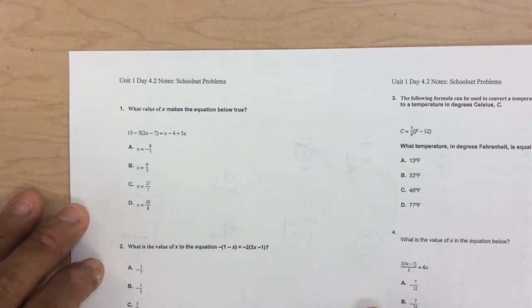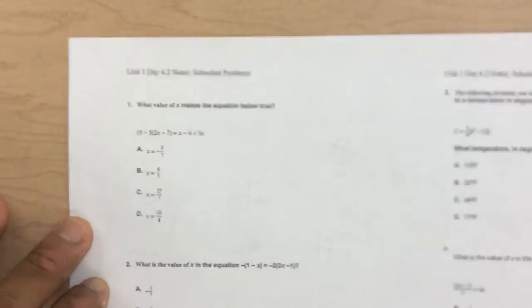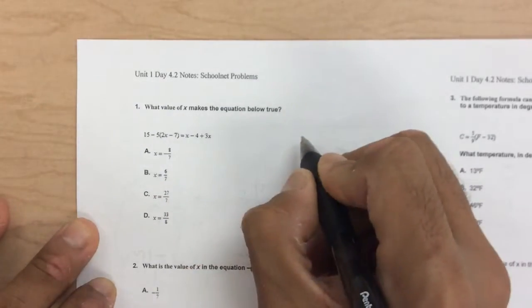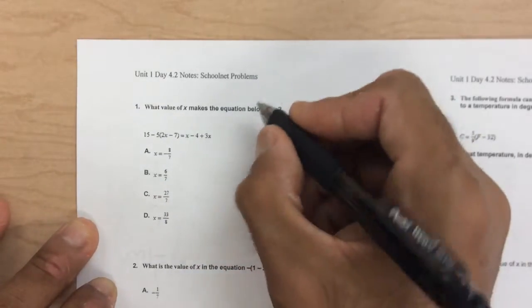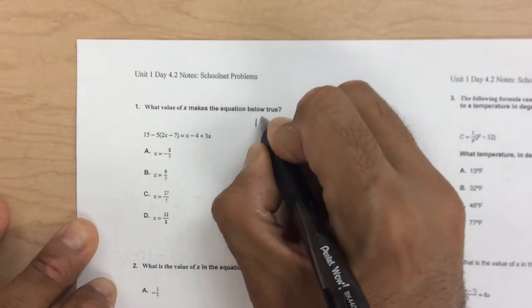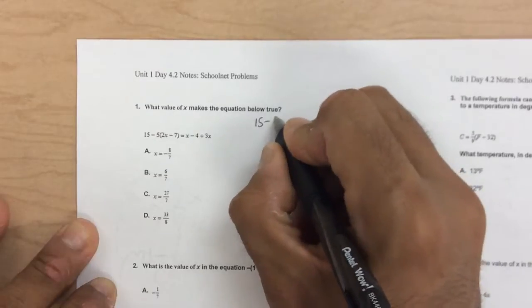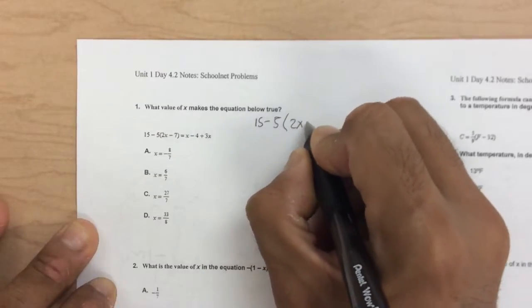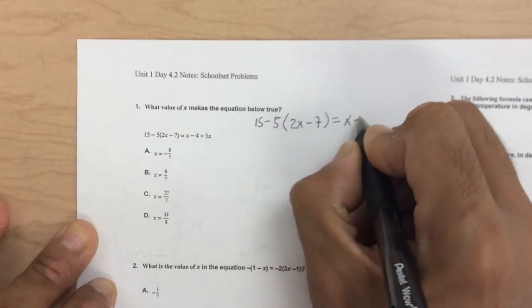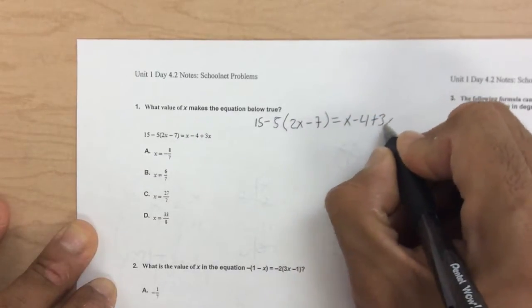What value of x makes the equation below true? Okay, they want me to solve it. So what I'm going to do is rewrite this problem to the side, and hopefully I'll have enough space to be able to work it out. So 15 minus 5 times 2x minus 7 equals x minus 4 plus 3x.